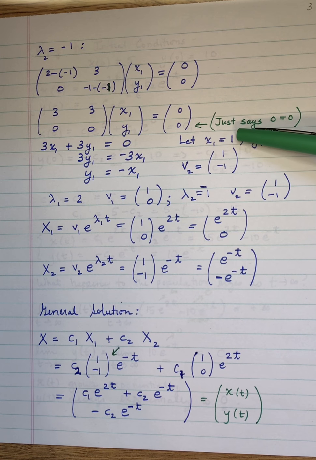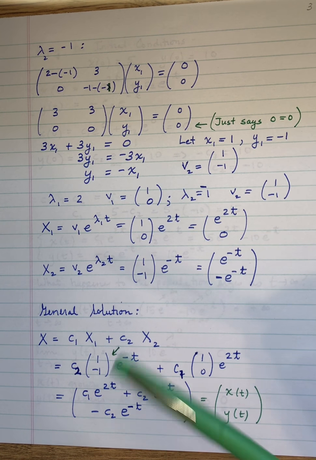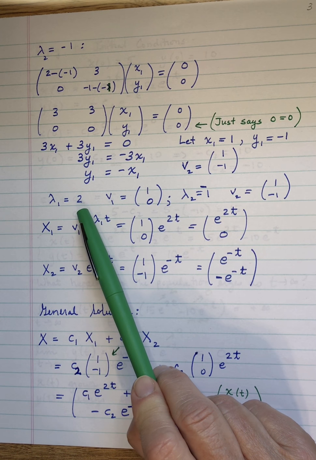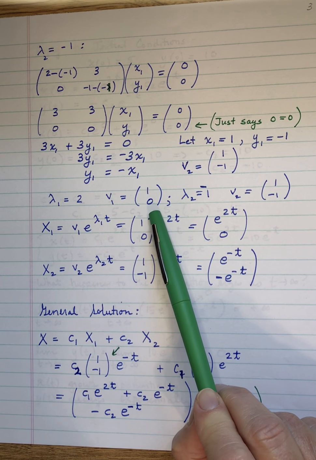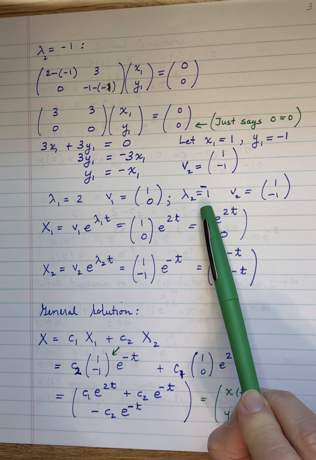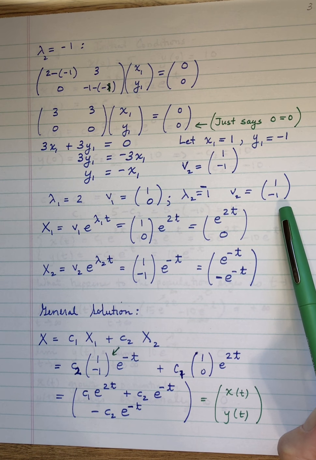So let's let x sub 1 equal 1. That tells you y sub 1 is -1. So that gives us our eigenvector. And you could have picked your favorite numbers, but whatever you picked, it would just be a constant multiple of this vector that I found. Now let's summarize what we have here. Lambda is 2. There's our eigenvector that goes with it. Lambda equal -1. Here's our eigenvector.